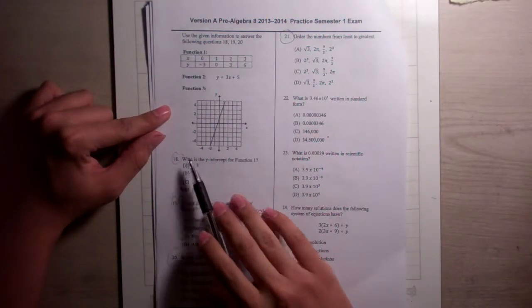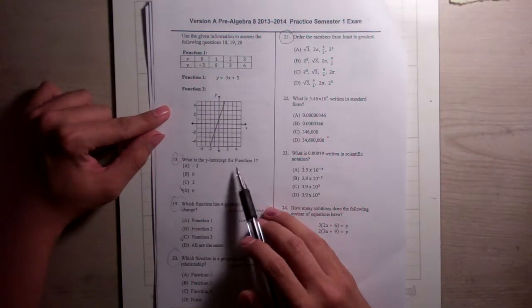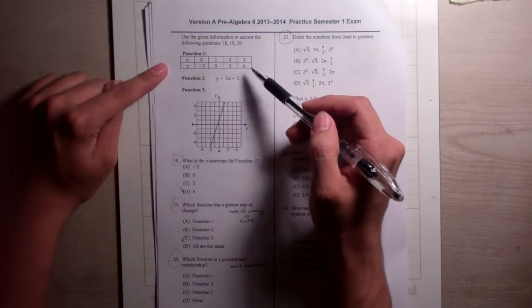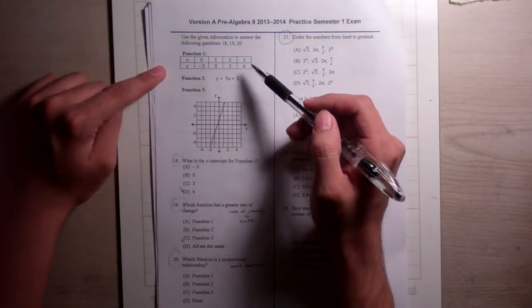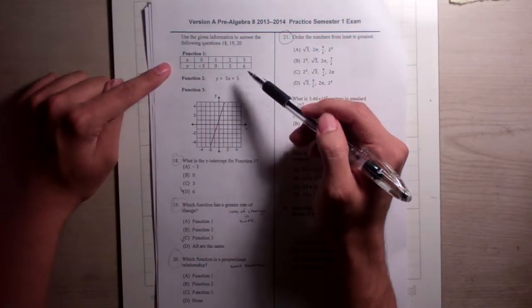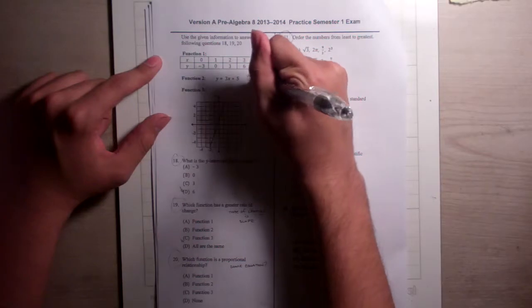Alright, so let's look at 18. It says, what is the y-intercept for function 1? Well, if I look at function 1, it's not really given to me as an equation where I can immediately identify the y-intercept. But by looking at this, we can find out what the y-intercept is. Alright, so I'm going to put y-intercept.